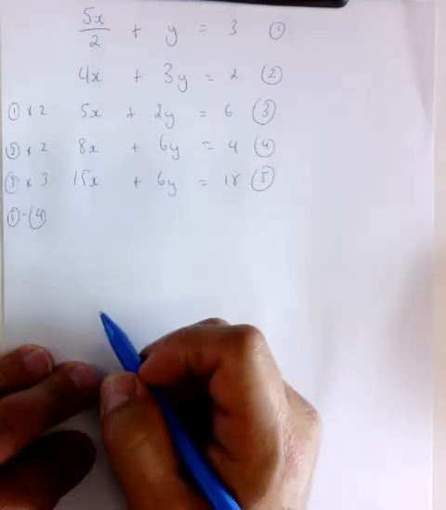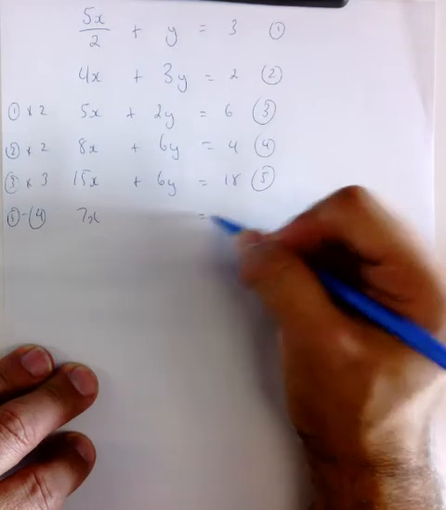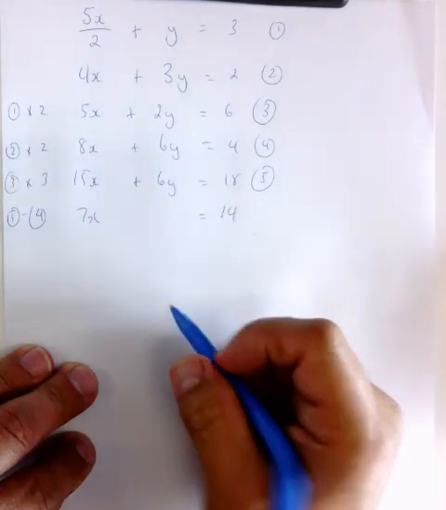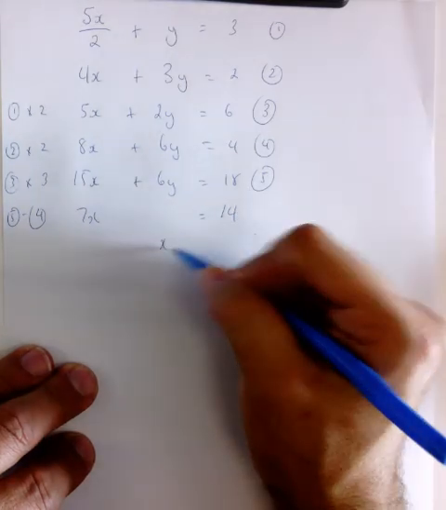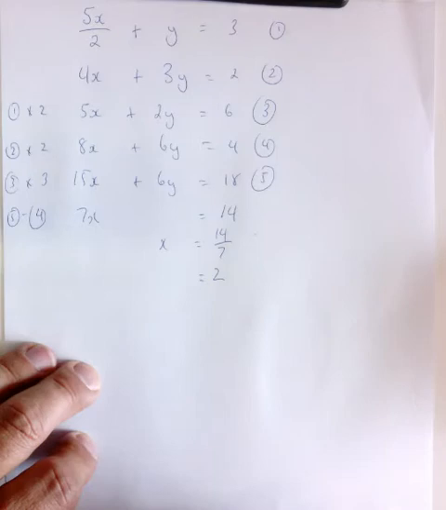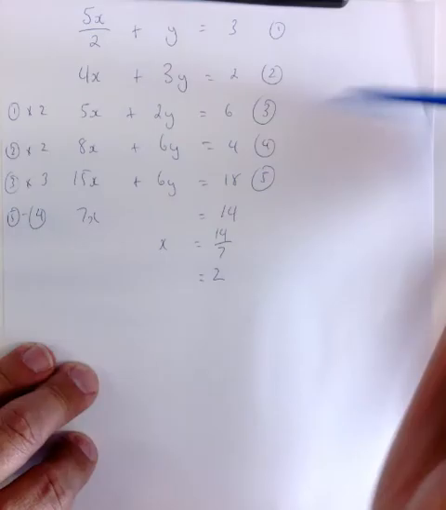15x minus 8x is 7x, 6y minus 6y is 0. 18 take away 4 equals 14. 7x equals 14. X equals 14 over 7 equals 2. We now grab that and substitute it into any one of these 5 equations.